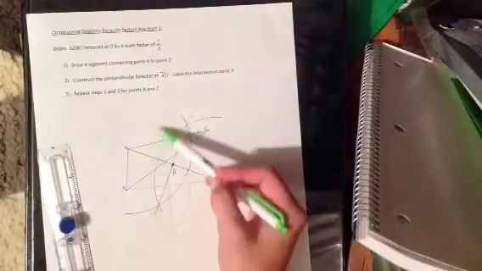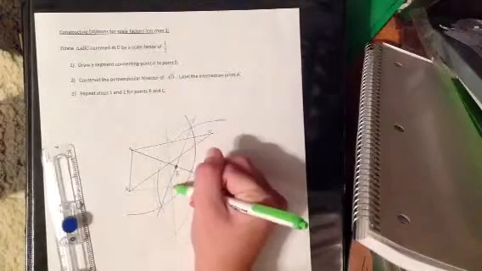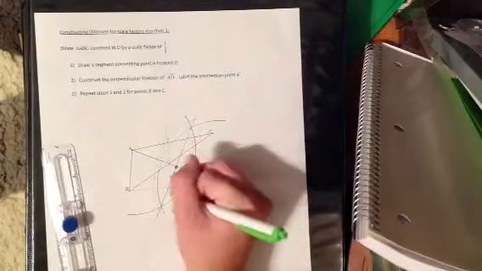Again, I'm looking for where my straight perpendicular bisector crosses the line segment I drew in originally, BD. So here I now have point B prime.